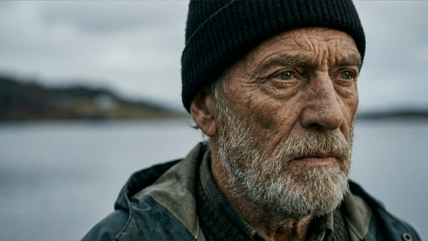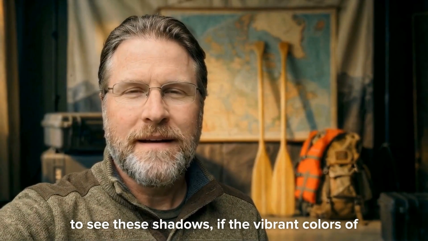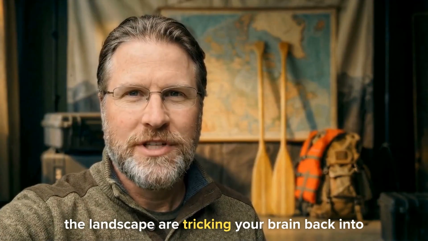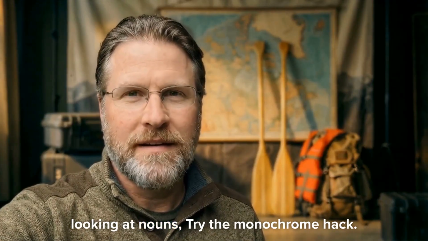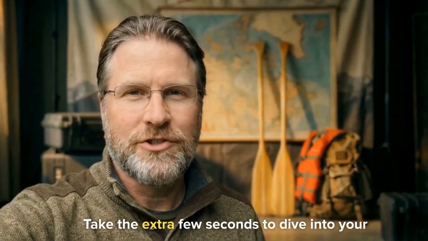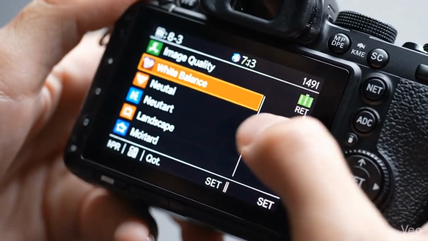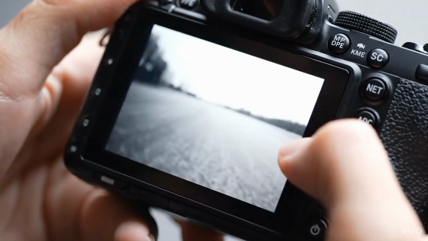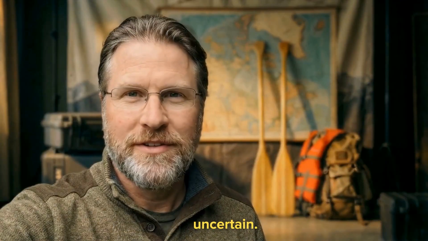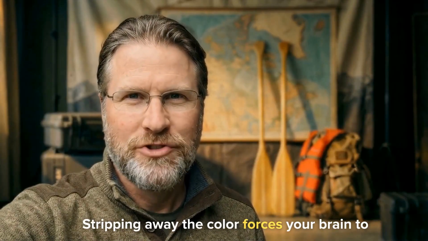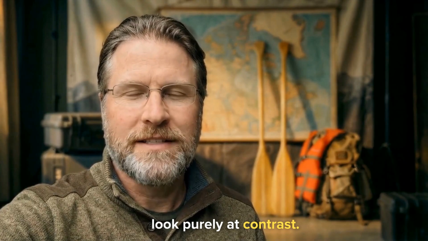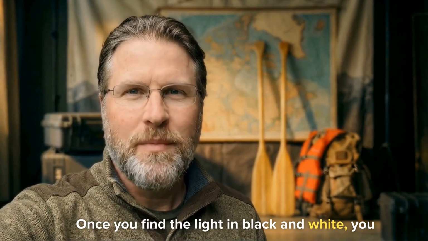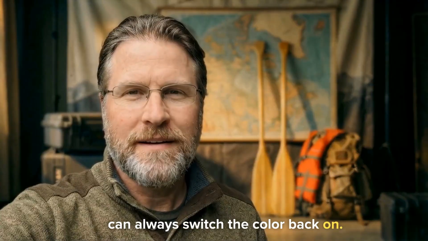If you're in the field and you're really struggling to see these shadows, if the vibrant colors of the landscape are tricking your brain back into looking at nouns, try the monochrome hack. Take the extra few seconds to dive into your camera or phone settings and switch your picture profile to black and white. Because it requires menu diving, you don't need to do this for every shot. Use it purely as a diagnostic tool when you feel uncertain. Stripping away the color forces your brain to look purely at contrast. Once you find the light in black and white, you can always switch the color back on.